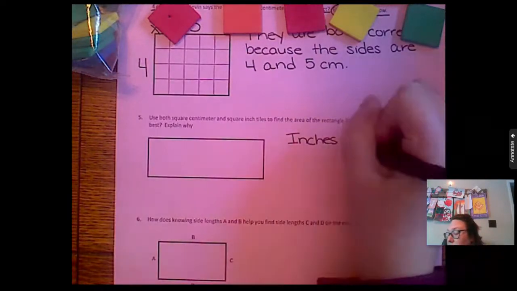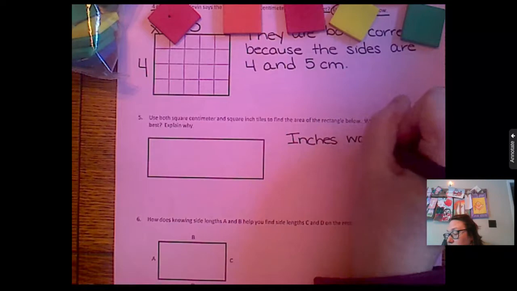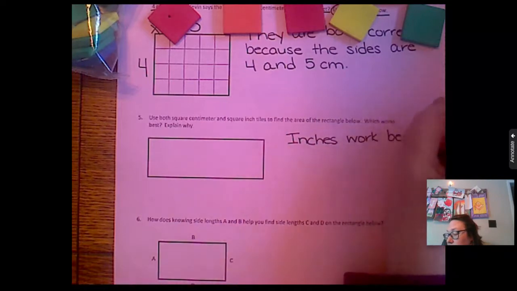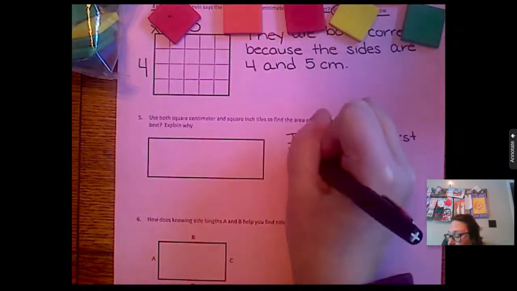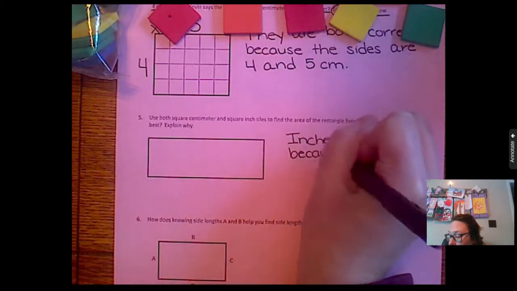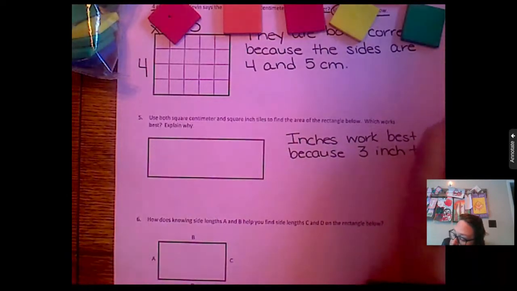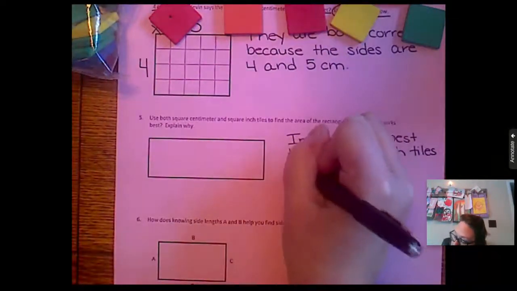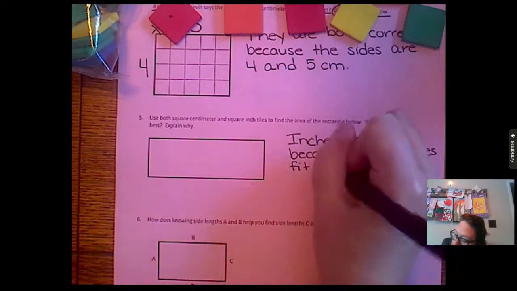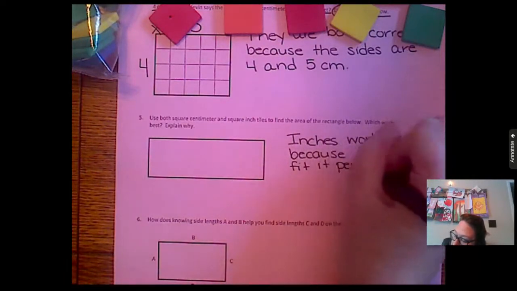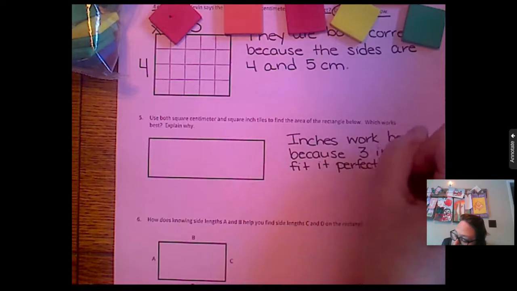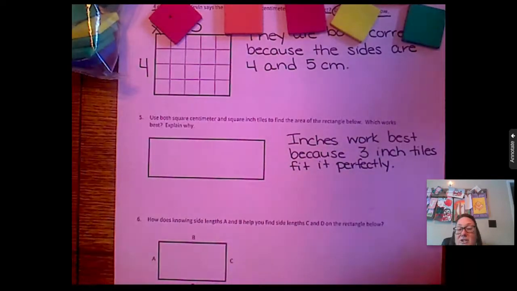So, inches work best because 3 inch tiles fit perfectly. Okay. Inches work best because 3 inch tiles fit perfectly.